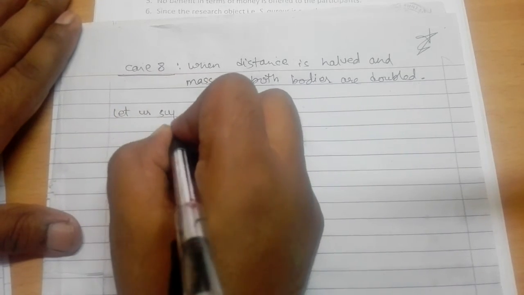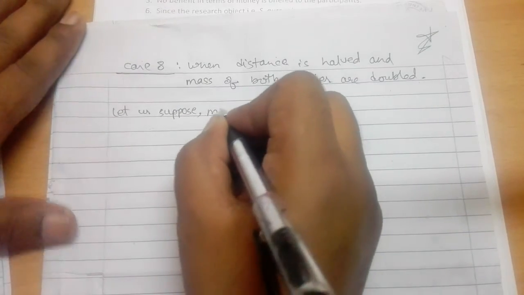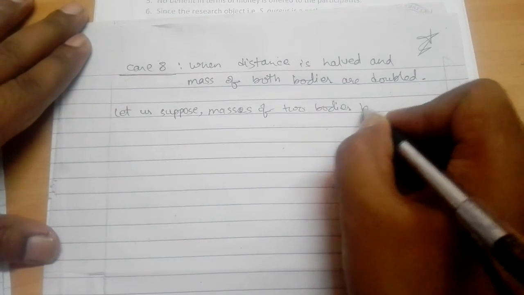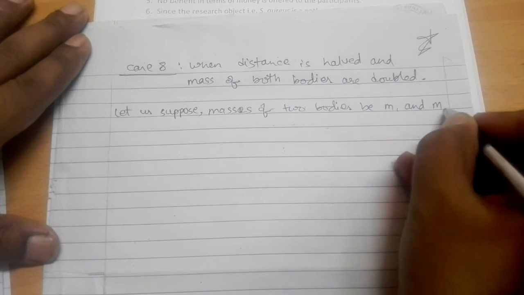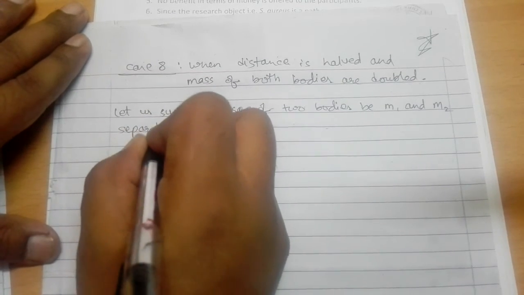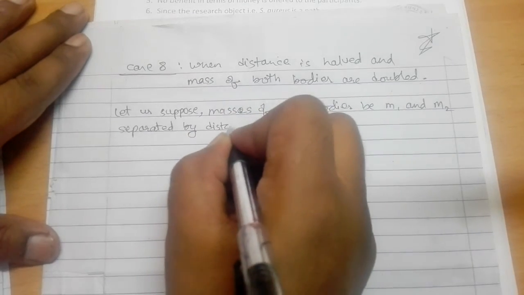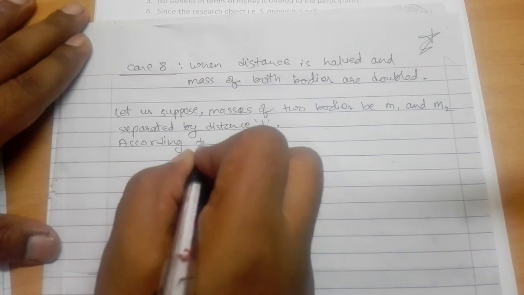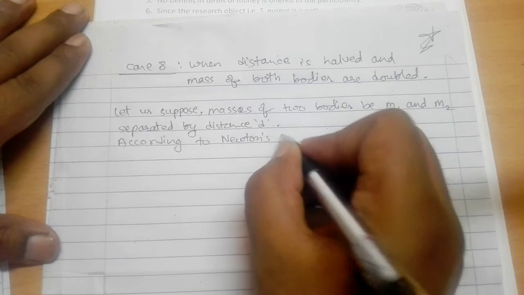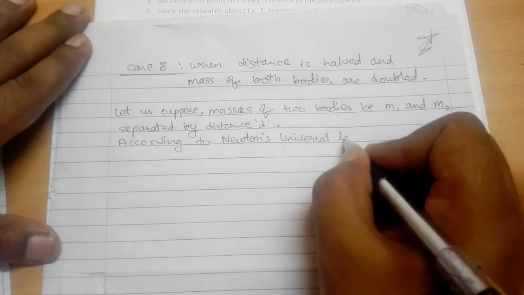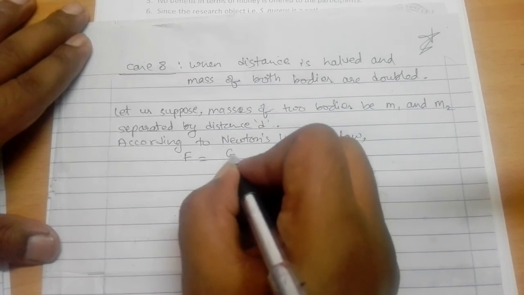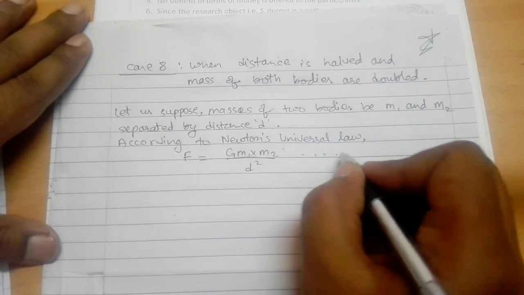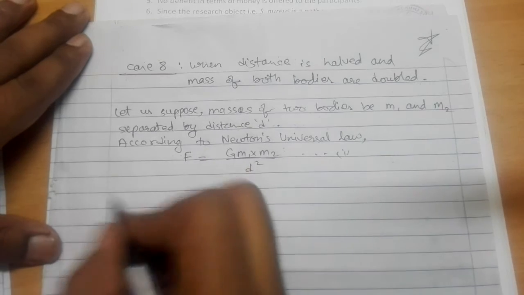Opening statement: let us suppose the masses of the 2 bodies are m1 and m2, separated by distance d, and according to Newton's universal law, F equals to g m1 into m2 by d square. Let it be equation number 1, because from here we need to substitute the value of F.